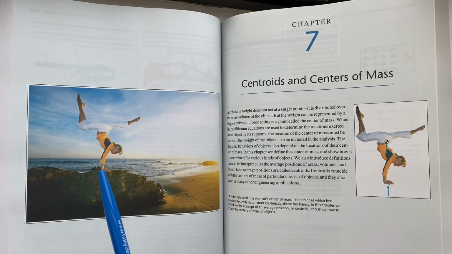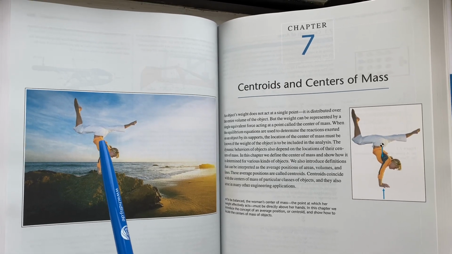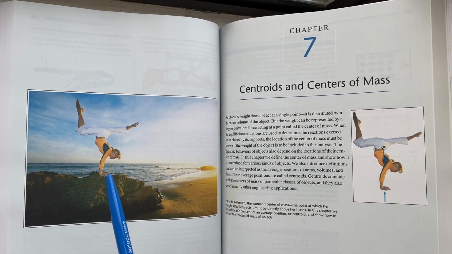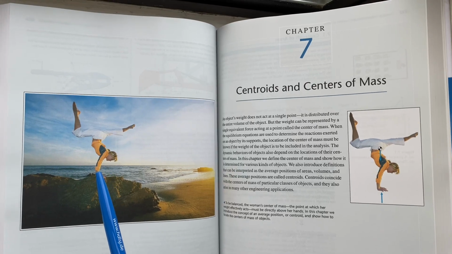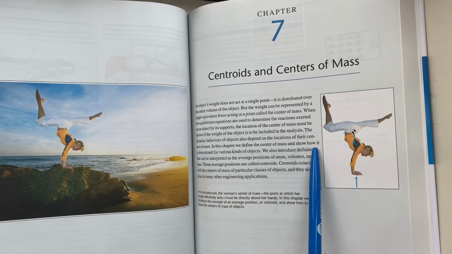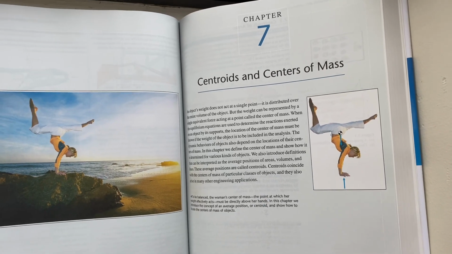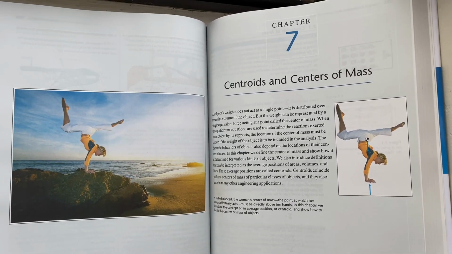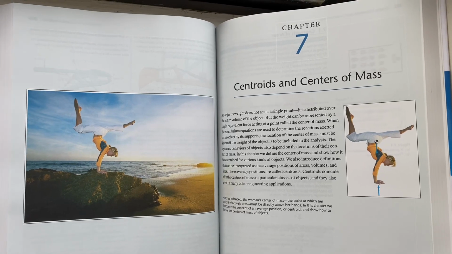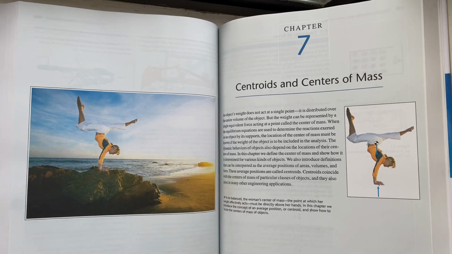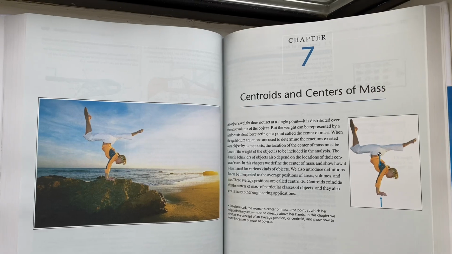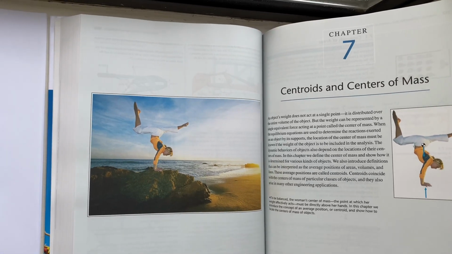So in order to support herself, her center of mass must be directly above where she's supporting herself with her hands, right? Otherwise she would fall over. So that's just a fairly simple example of how we're going to be dealing with centers of mass in this chapter.